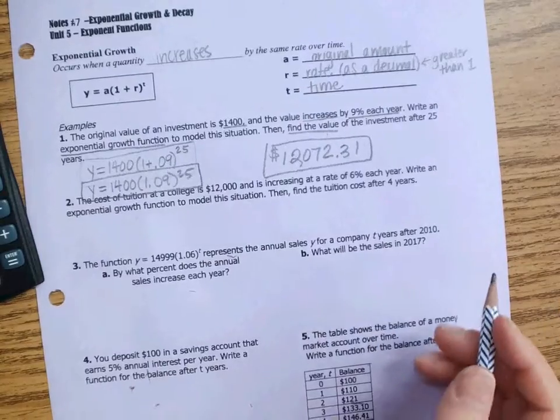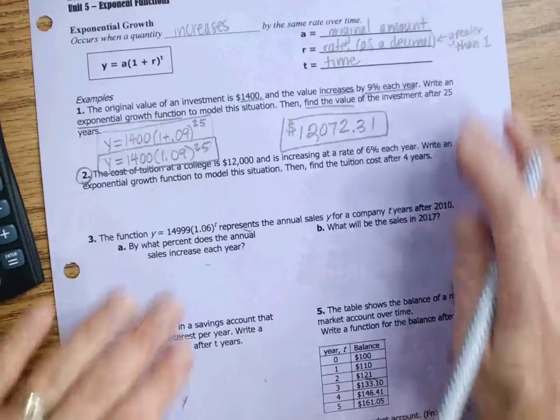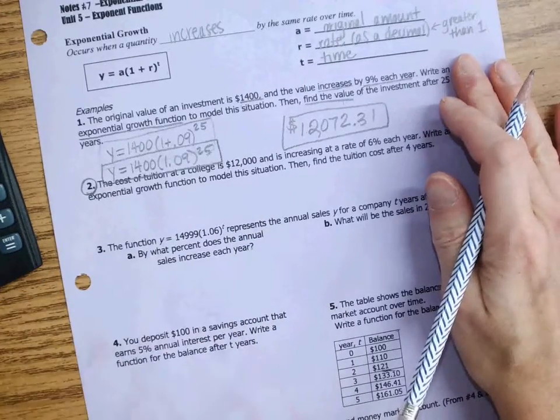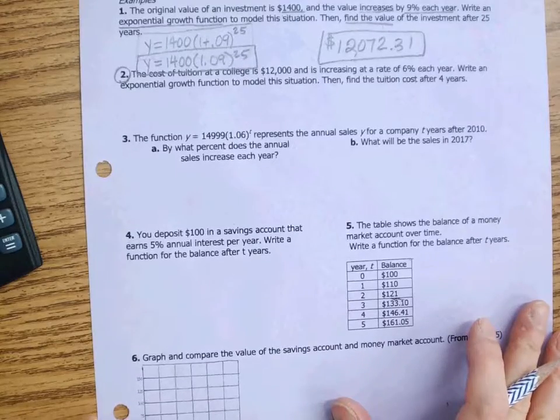And you know what I'm going to do is, just to avoid any confusion, we'll do number 2 next time I see you in class, okay? So that way, to make sure that you get this down. But let's go ahead and do number 3 together right now.